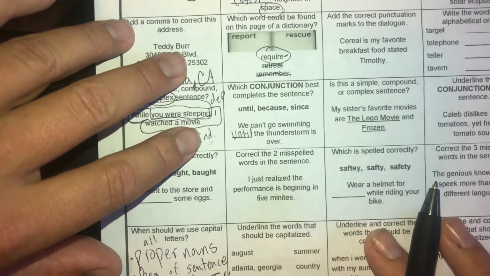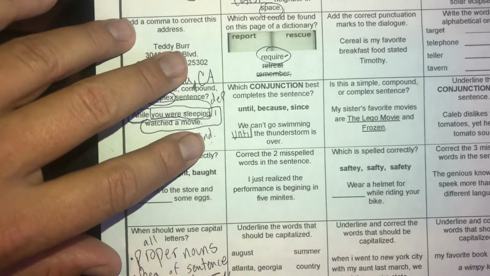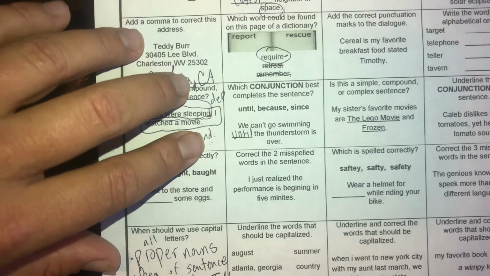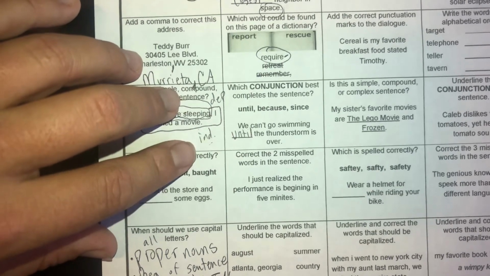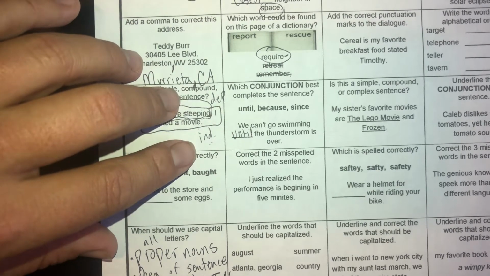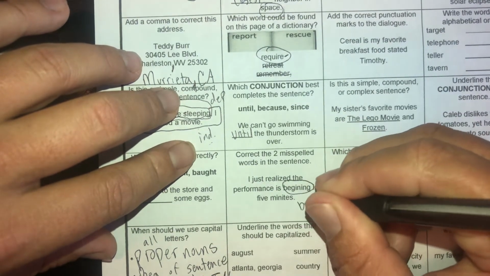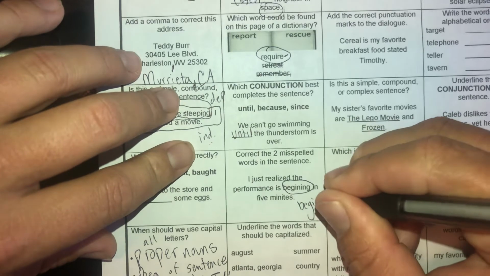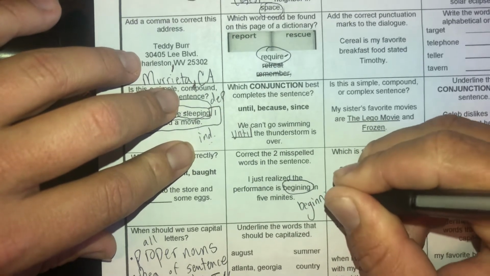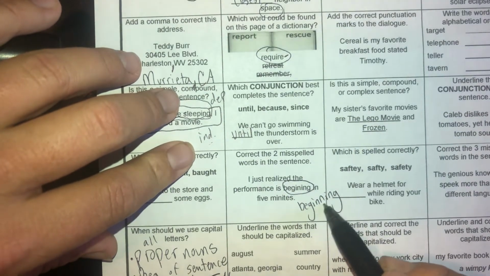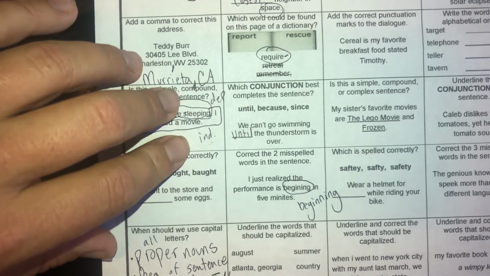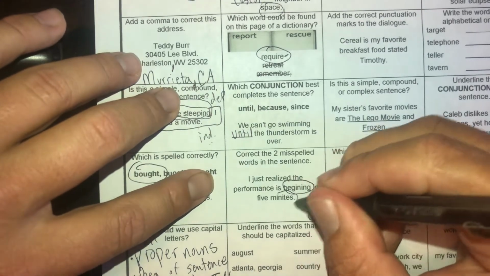Correct the two misspelled words in the sentence. I just realized the performance is beginning in 5 minutes. I just realized the performance is beginning. Beginning should have two Ns there. 5 and minutes is wrong.